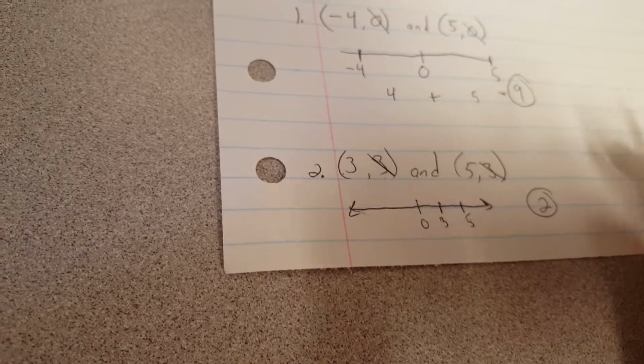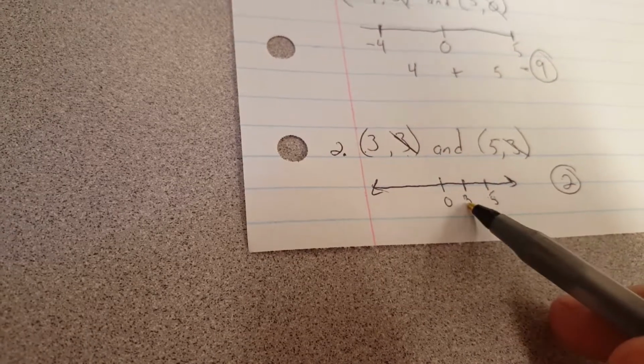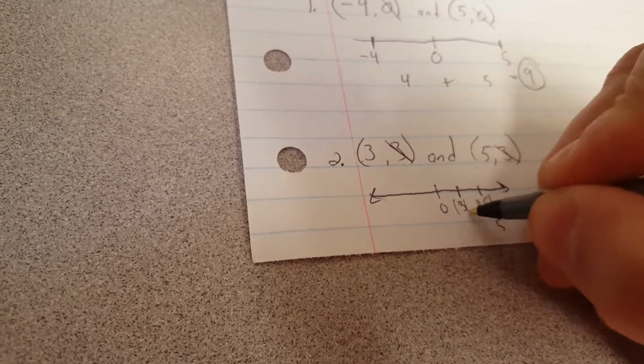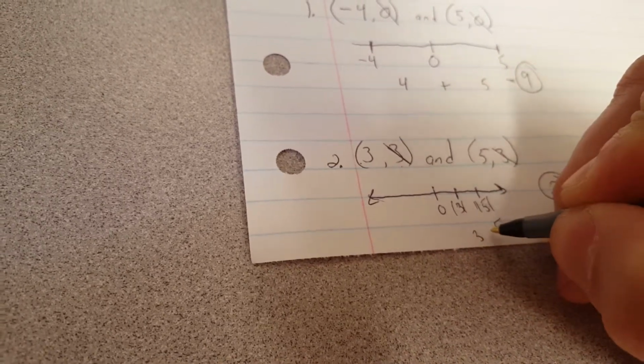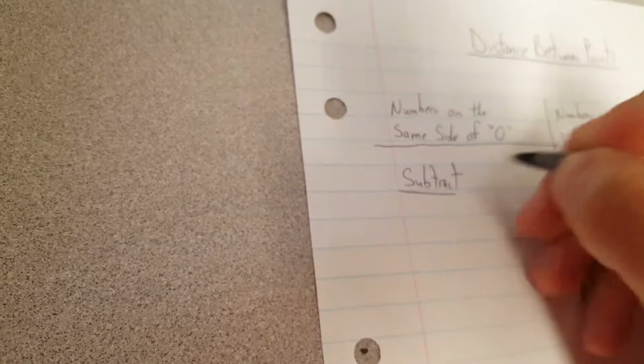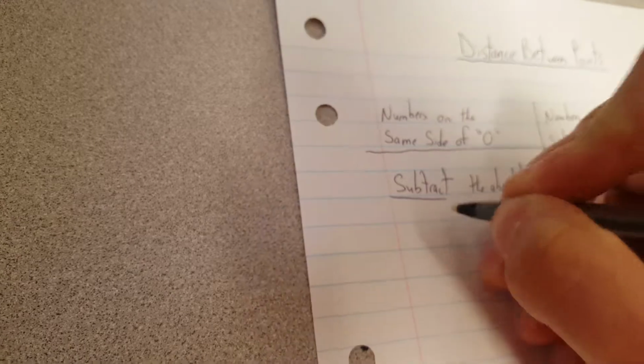In terms of absolute value, I'm going to subtract the absolute values. The absolute value of 5 is 5, and the absolute value of 3 is 3. 5 minus 3 is 2. So remember, for numbers on the same side of 0, you subtract the absolute values.